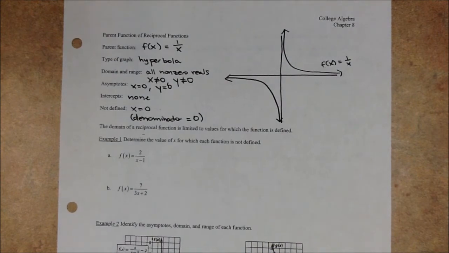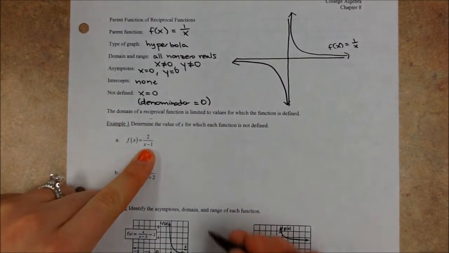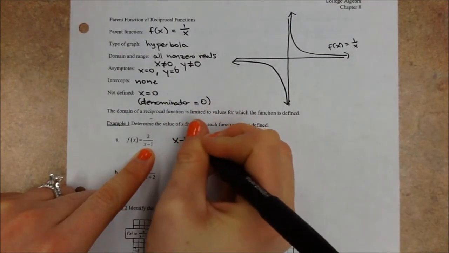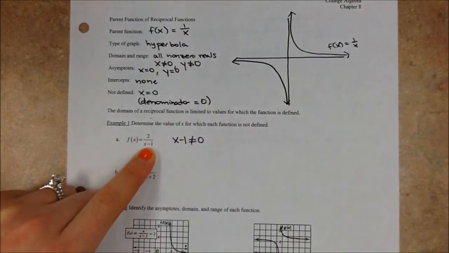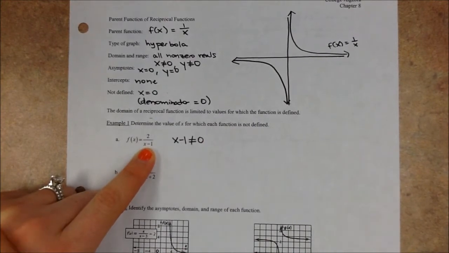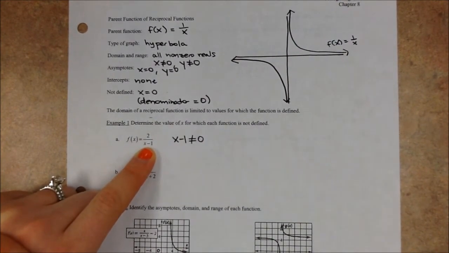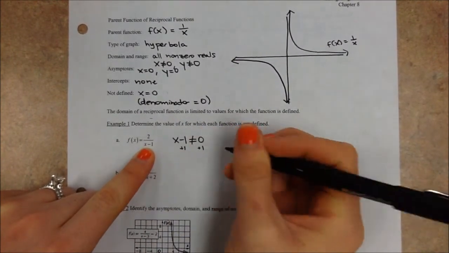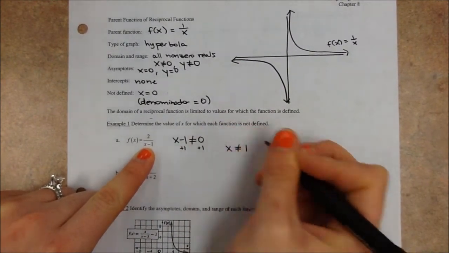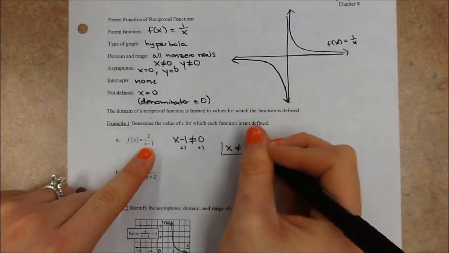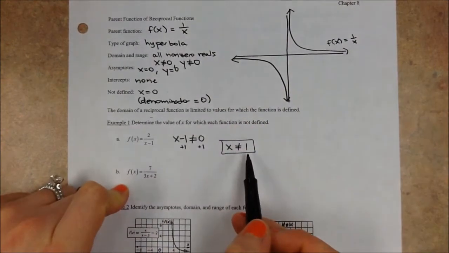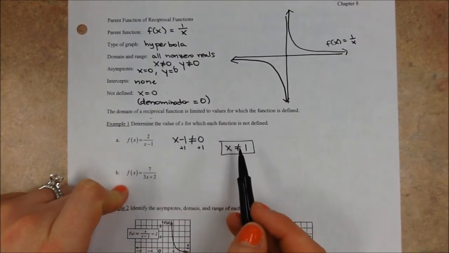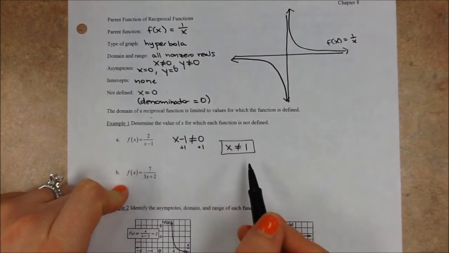So we're going to practice that with example number 1. What we want to do is see this denominator, x minus 1, and we know the denominator cannot equal 0. So we treat this the same way we would treat an equal sign. We do all the algebra the same way, so we would just add 1 to both sides. This tells us that x cannot equal 1. If x were equal to 1, this would be undefined, and so this is called a domain restriction. It means my domain can be any value of x that I want, except for 1.